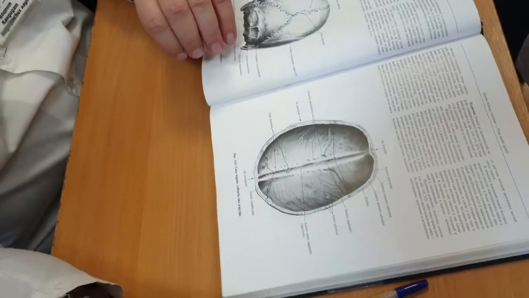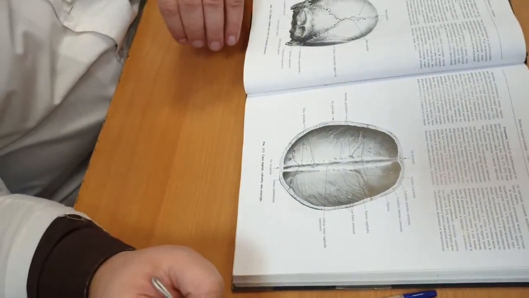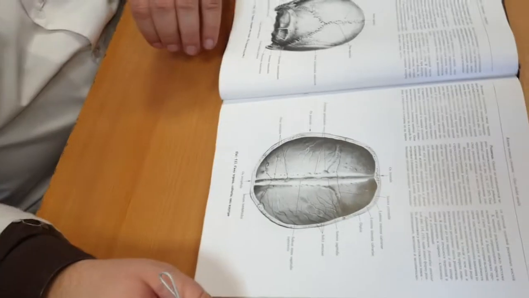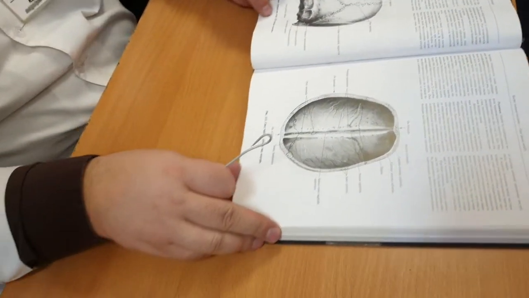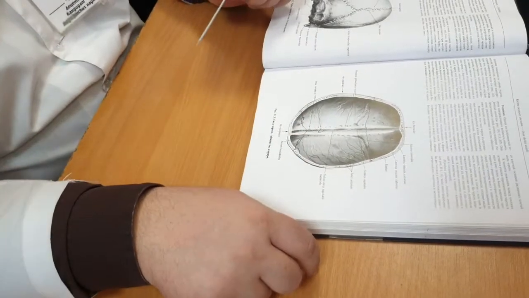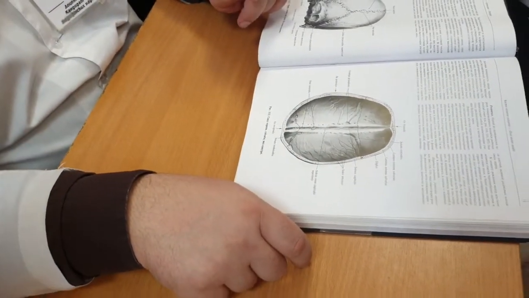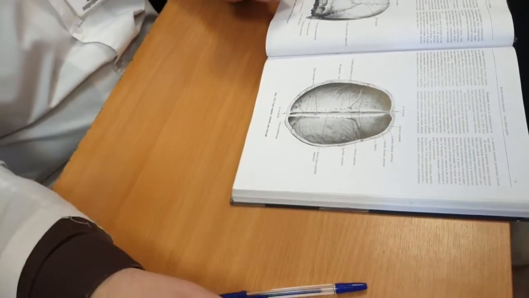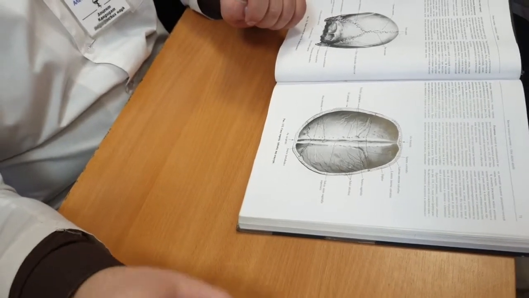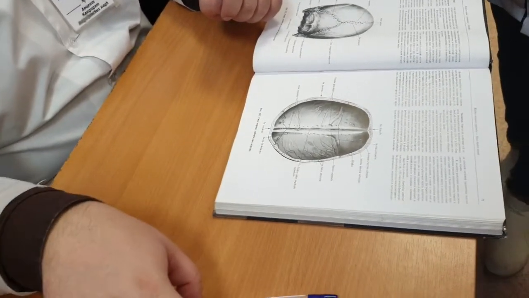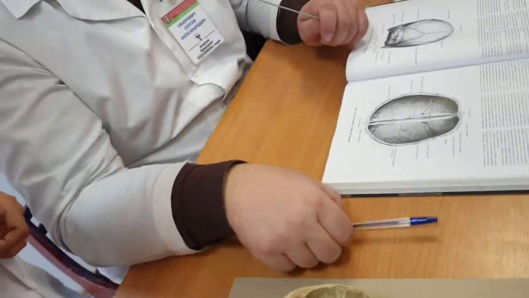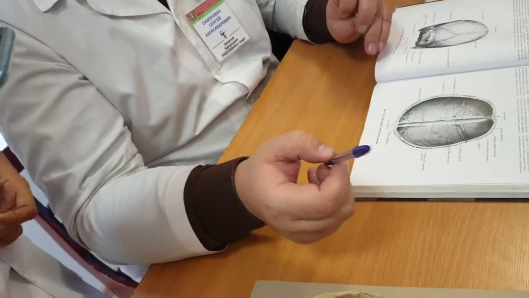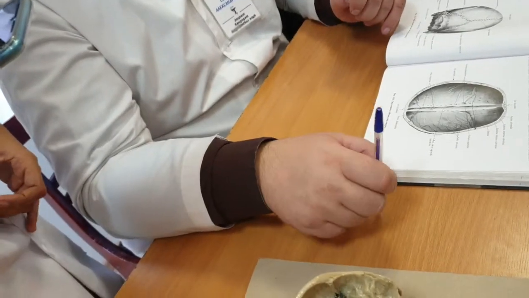Next time, skull as a whole. And our last classes will be orbit and nasal cavity. So when is the mini exam? Our next class is on Monday. Next Monday you will answer skull as a whole. Then on Wednesday you will answer orbit and nasal cavity. And after this week, on Monday, 28th of October, we will have the mini exam.